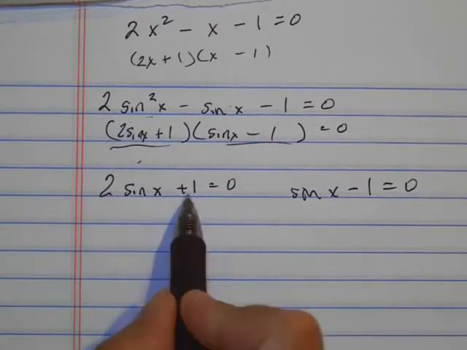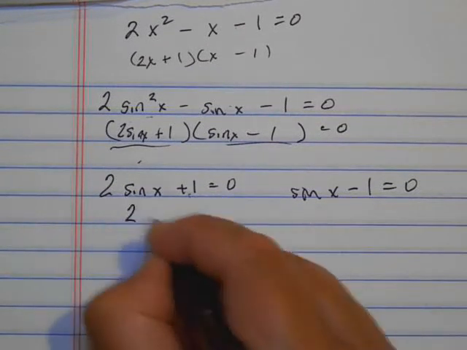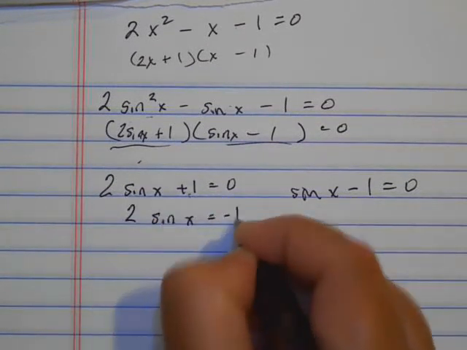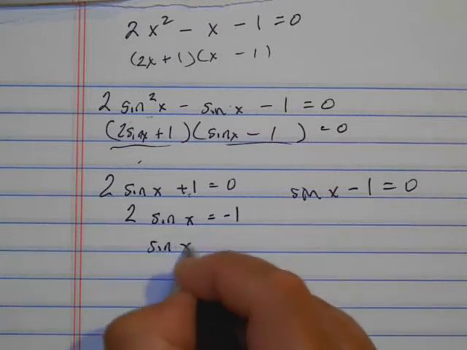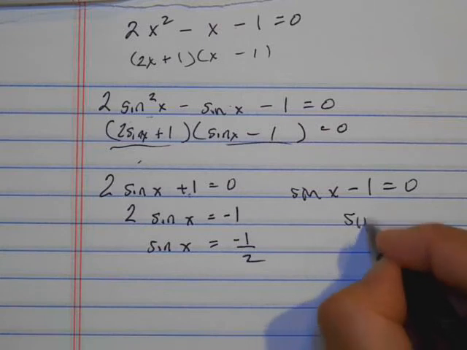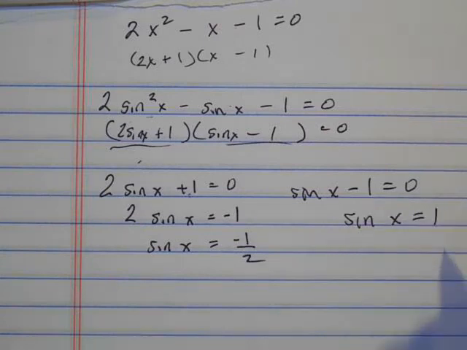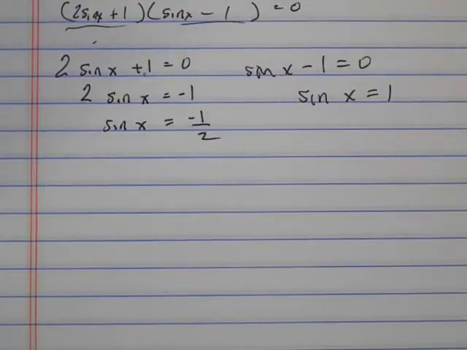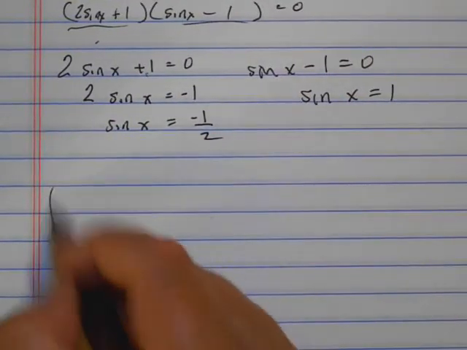So here I'm going to subtract 1 from both sides and divide by 2. Here I'm just going to add 1 to both sides. So I have lots of places I need to check on my unit circle. All the places where sine is negative 1/2.